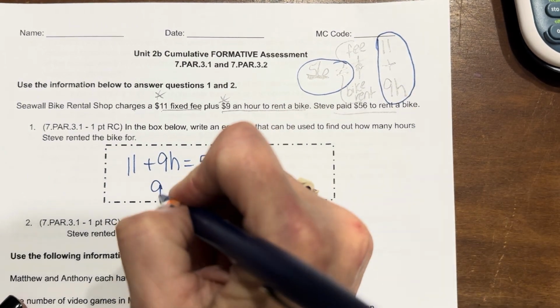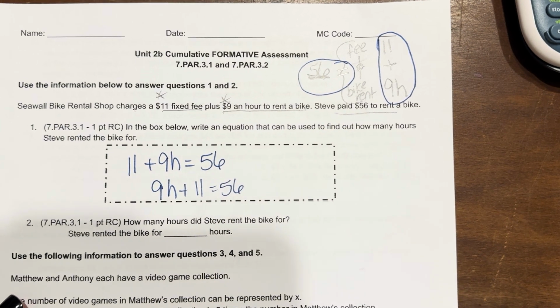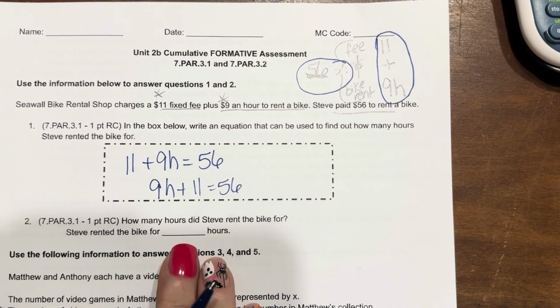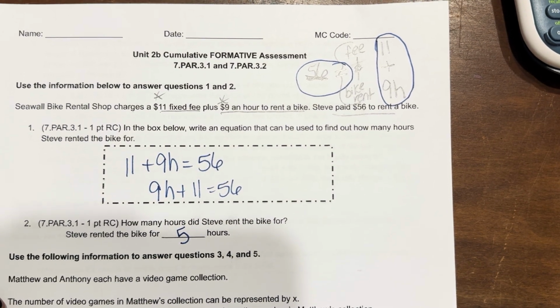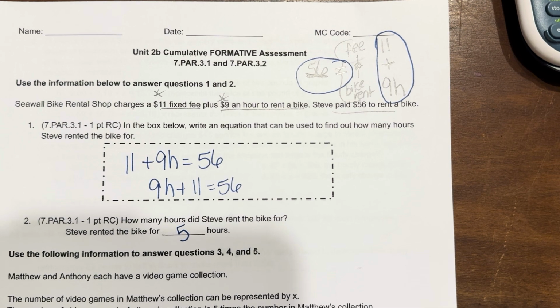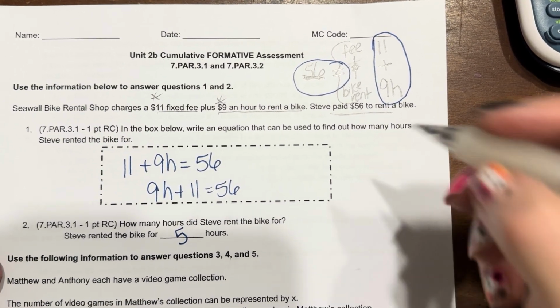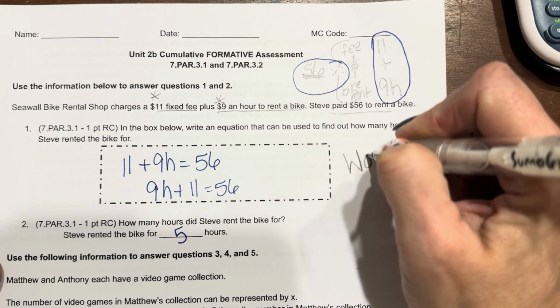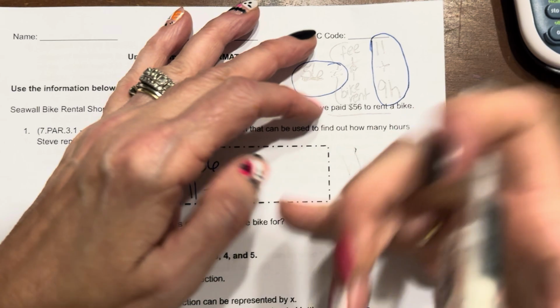Or you could say 9H plus 11 is 56. Okay? We know from what we talked about today, the answer is 5. And I've told you, you don't have to solve the equation to get the answer. You can get that answer whatever way that you see fit, but you have to show me your work.